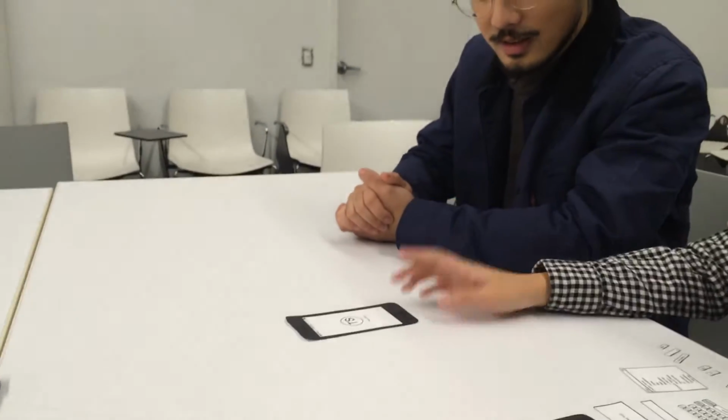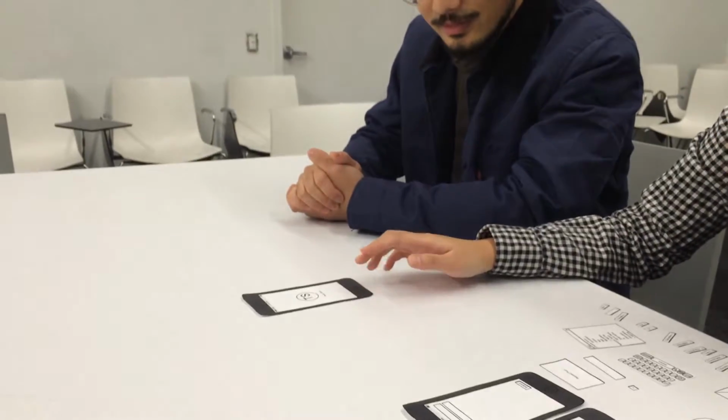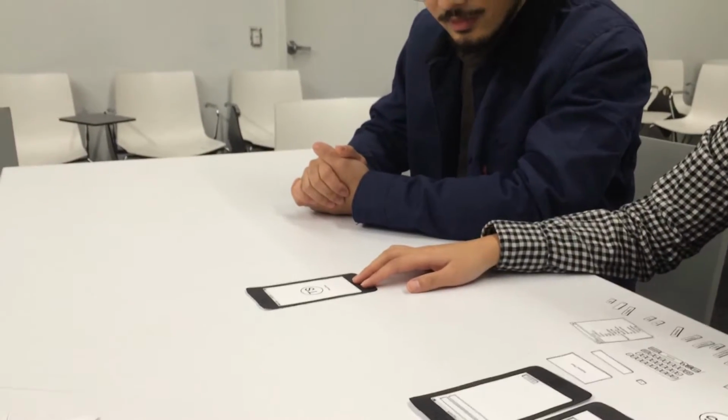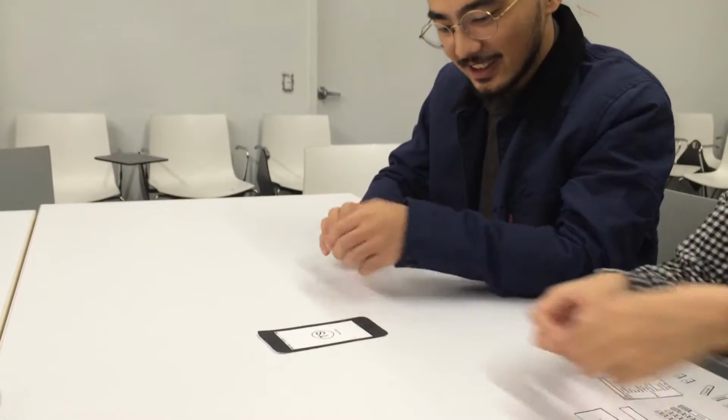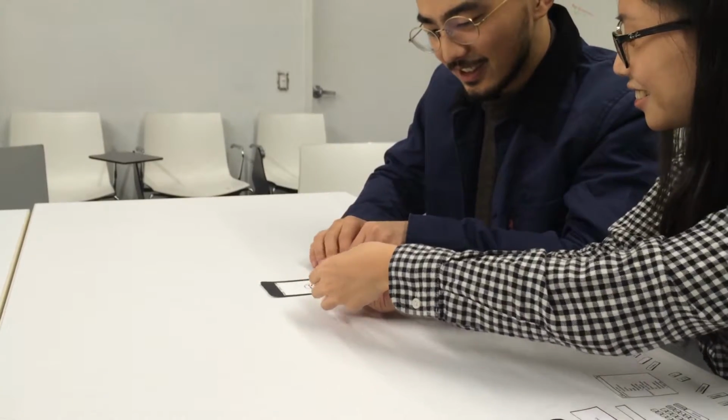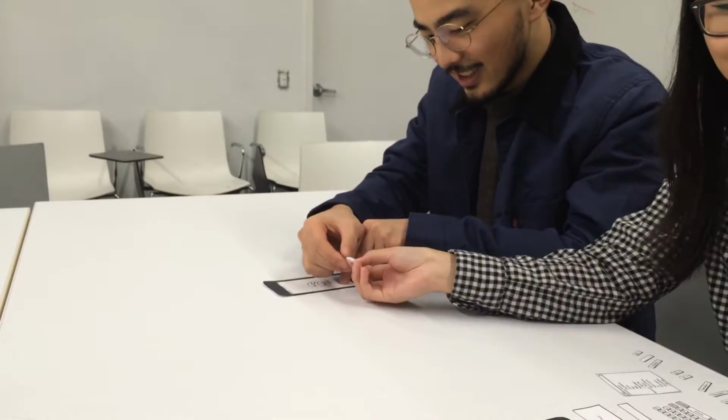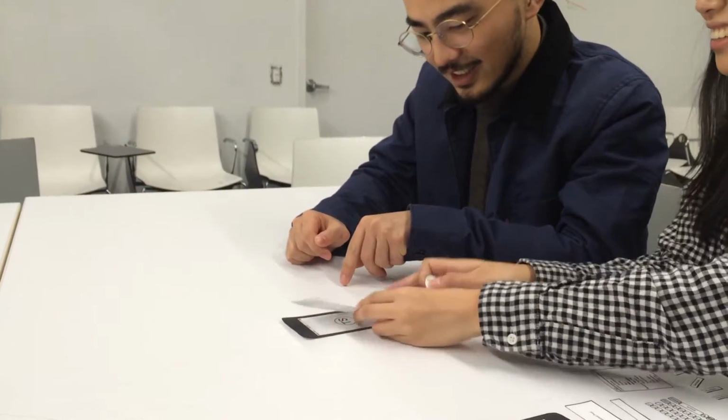Okay. So the interface that we are testing is for the app Thesis Share. Thesis Share is basically an app that lets thesis students share projects and research. This is the welcome screen. It loads, it loads, and then you will see this.